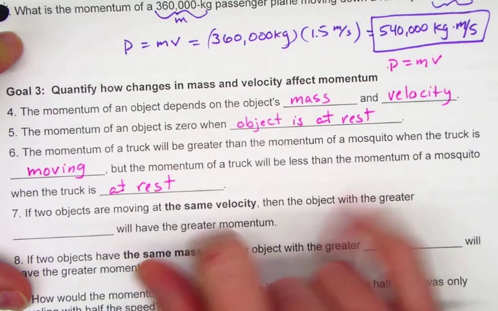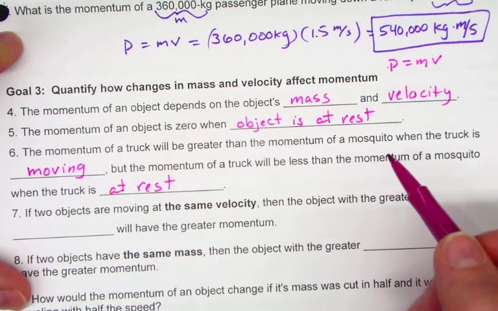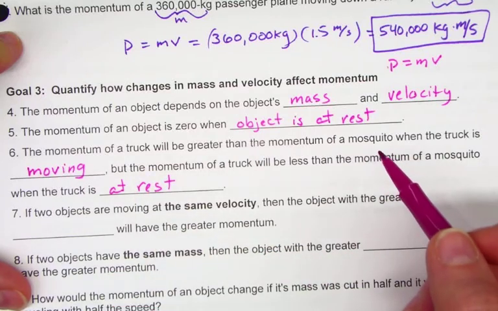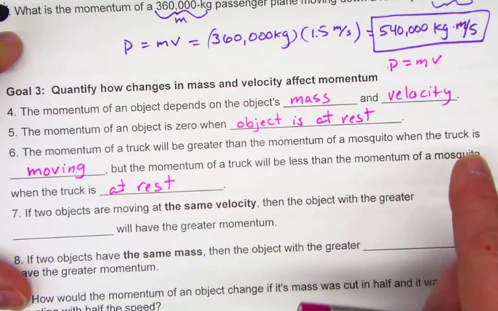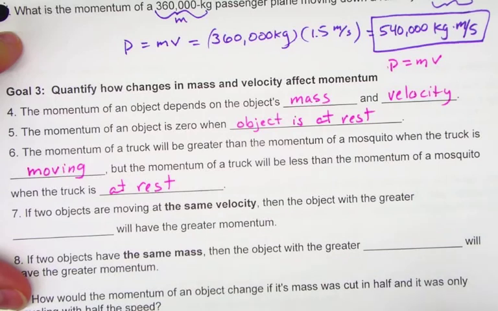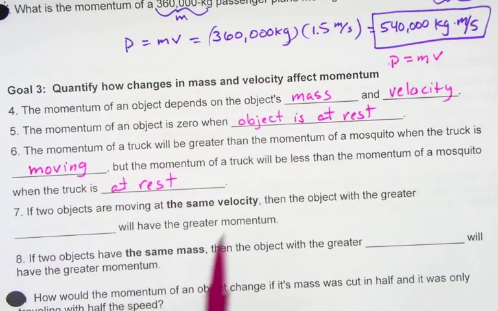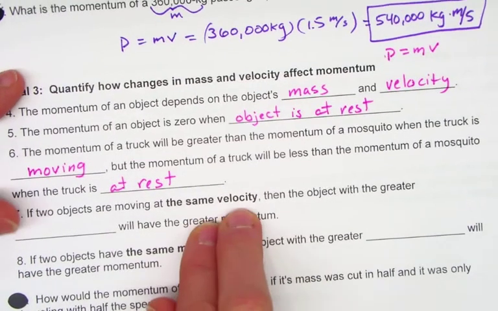But if that truck is moving, a mosquito is not going to be able to move anywhere near fast enough to make its momentum equal to the truck. So the minute that truck is in motion, its momentum is going to be a lot bigger than the momentum of the mosquito.